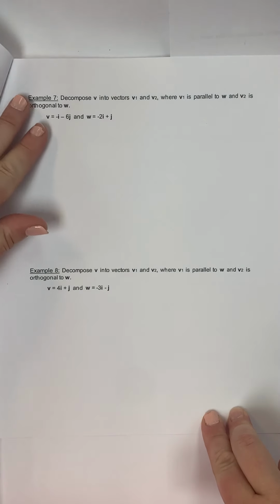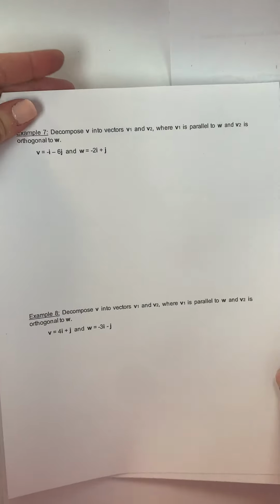Here are the last two examples. My paper's kind of pulling away from me, so I'm gonna fold it.